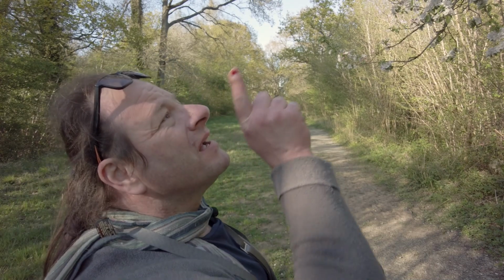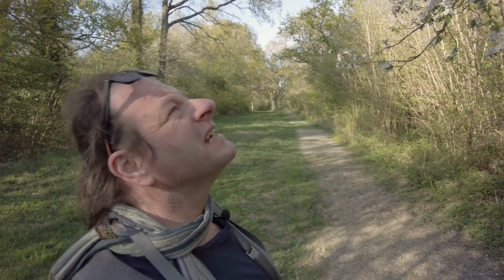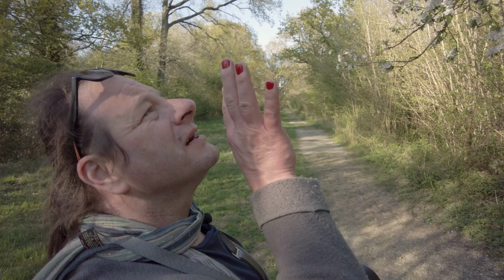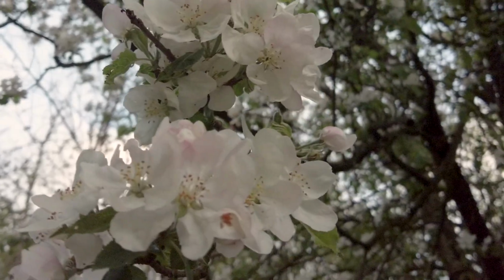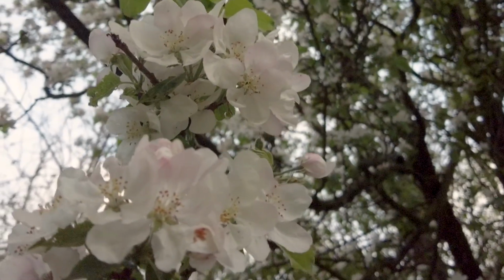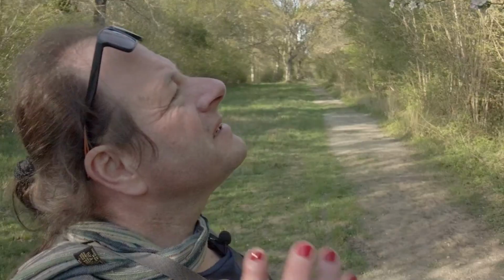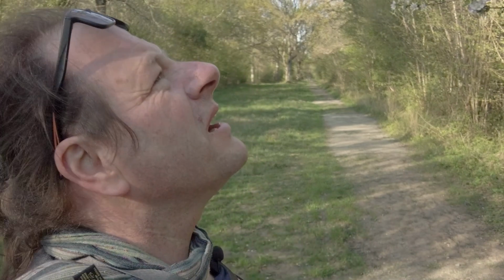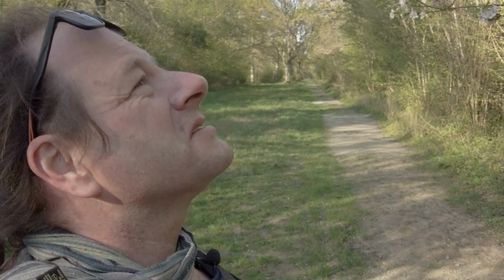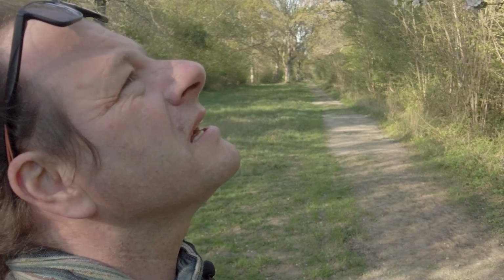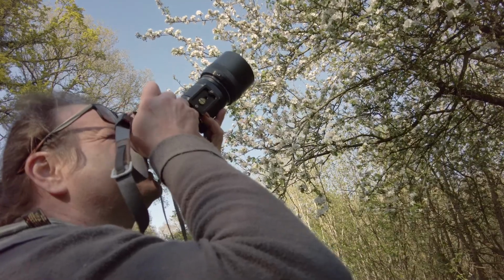But the kind of contrast I'm getting through the blossom up into the blue sky, I think works very well. So I'm going to try working on something like that. So we'll be looking at the blossom in a bit of detail with this lens, and using a shallow depth of field to completely blur out anything behind it, so we really hone in on that particular sprig of blossom that we're interested in.